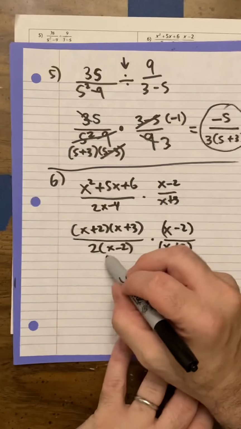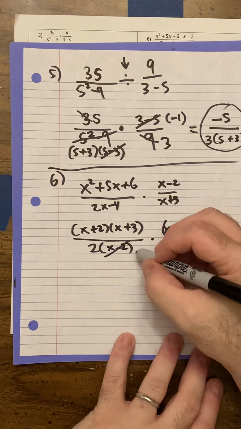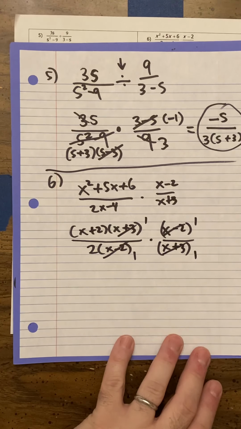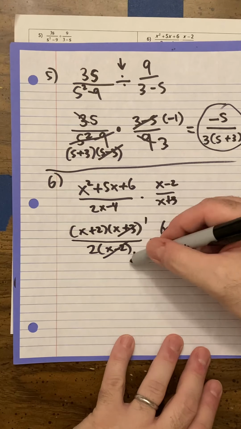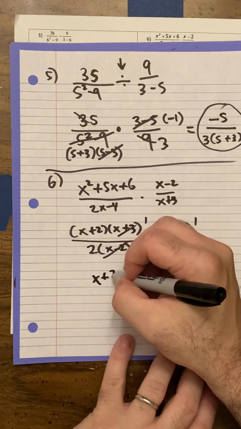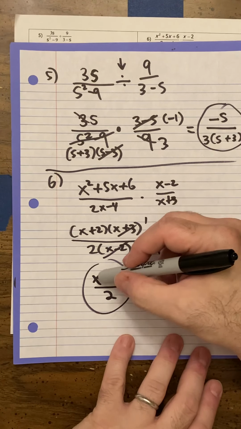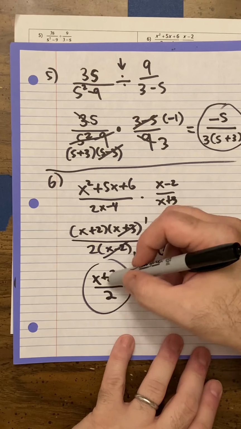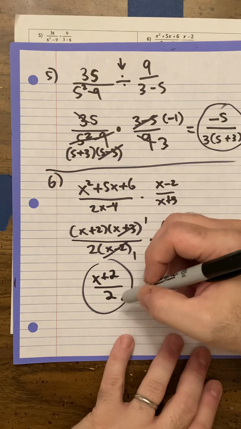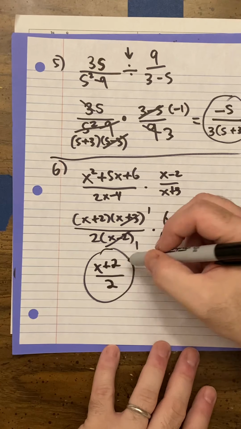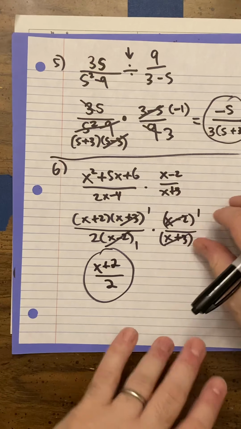And now these divide out to be 1s. These divide out to be 1s. Nothing else can be simplified. All we have left is this x plus 2 over 2. Don't simplify. This 2 is binomial with this x. You can't divide this 2 into that 2 unless you also divide this 2 into the x. You don't want to do that, so just leave it like this.